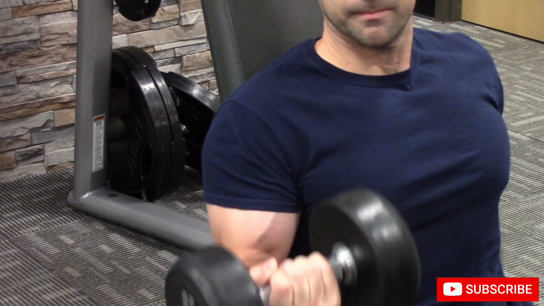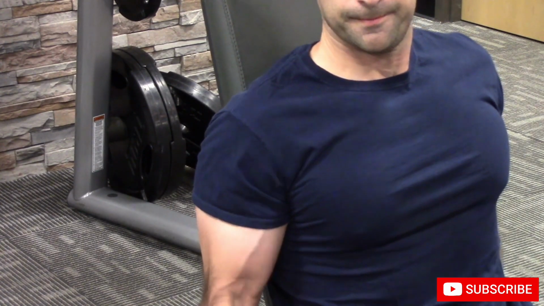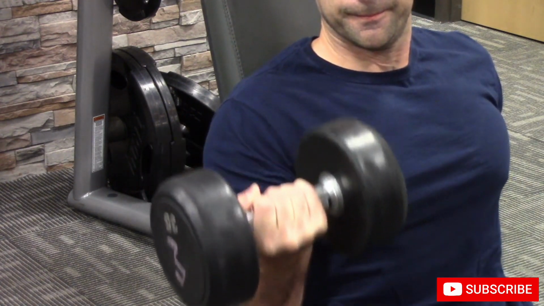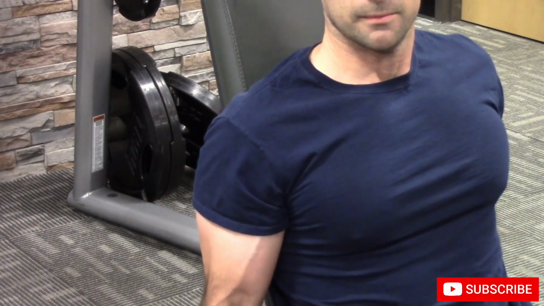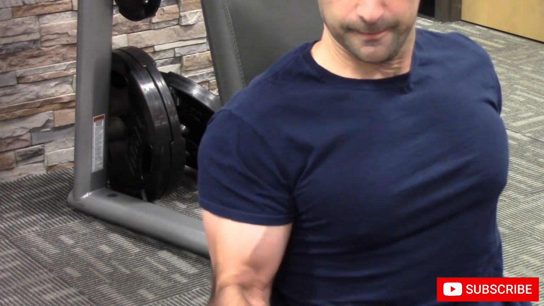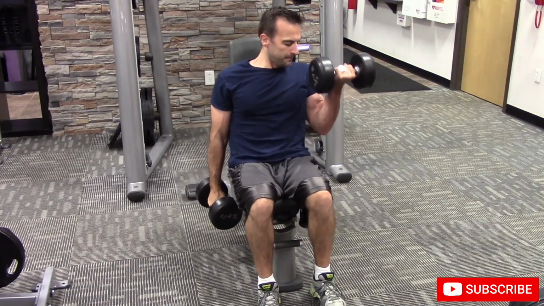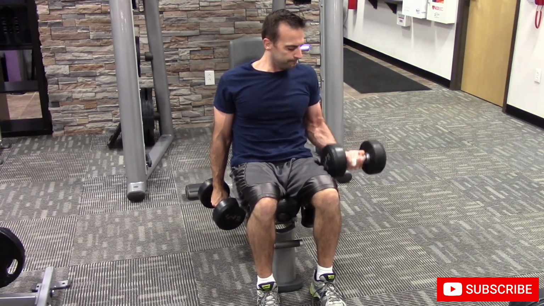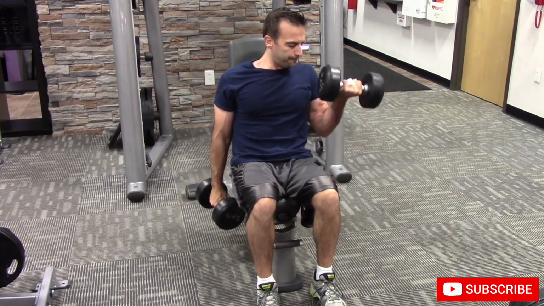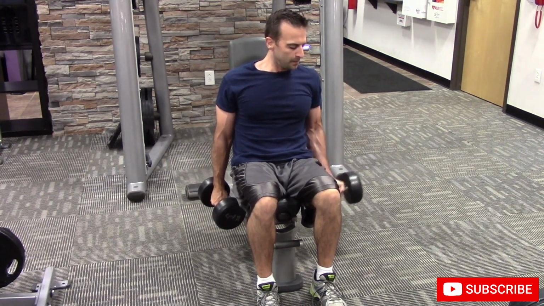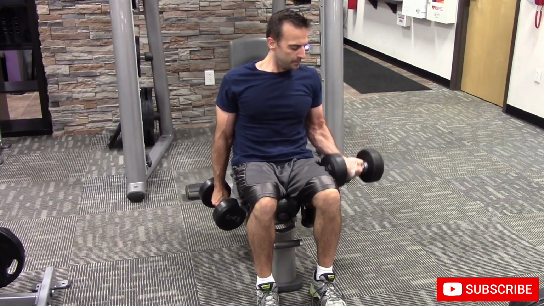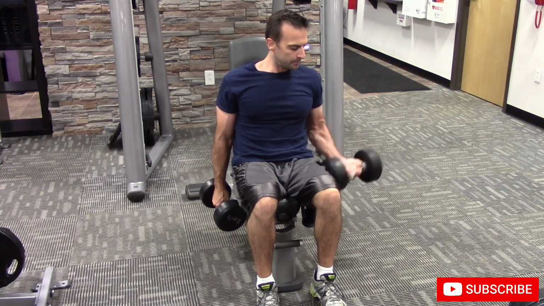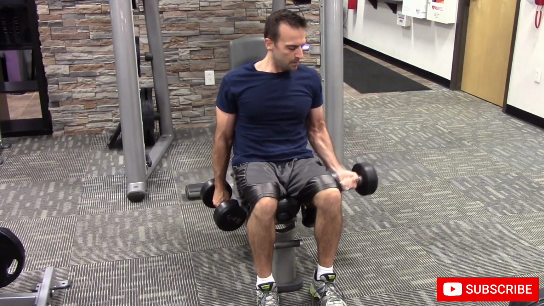I'm just sitting on a bench that looks to have a little bit of a decline to it, but you can just do this on any type of bench where you're basically sitting normal. There's a different exercise where I have the bench declined more, and that's for a different angle. But for this particular bicep exercise, I just wanted to be sitting normally, so that's how I set the bench, just like I would be sitting in a chair.